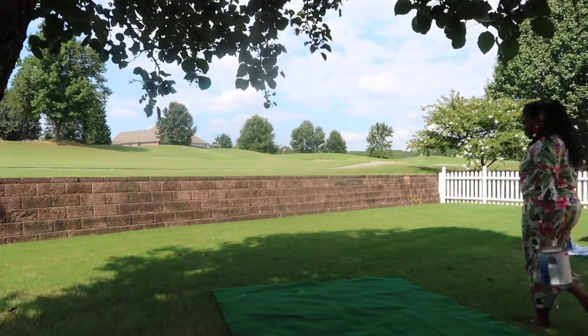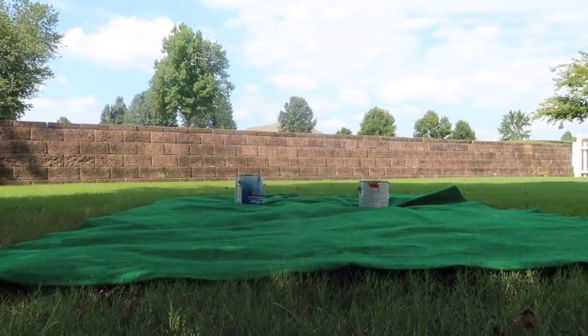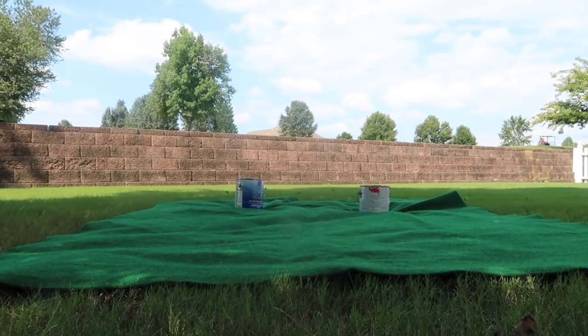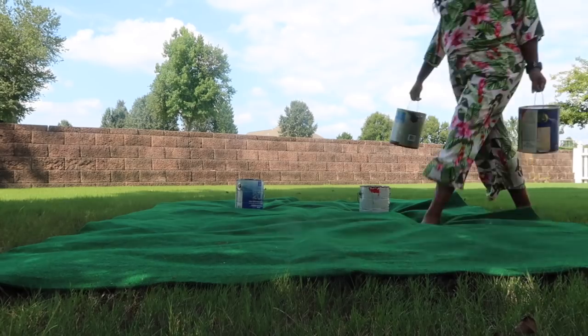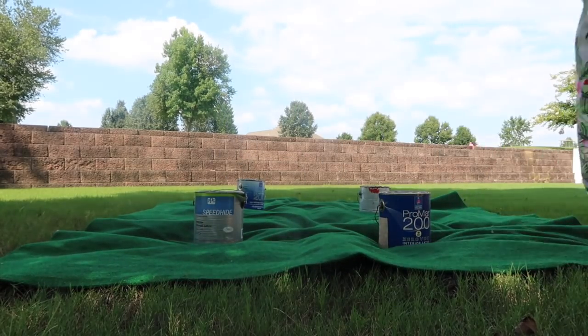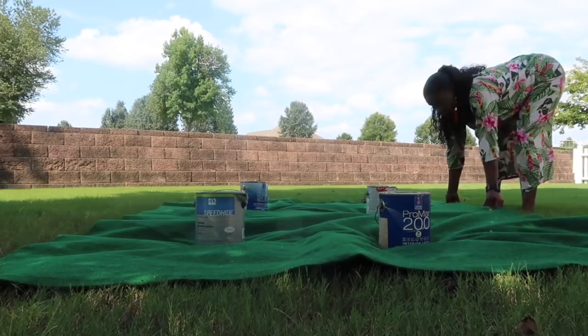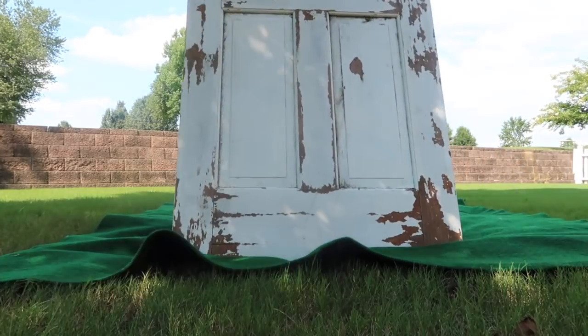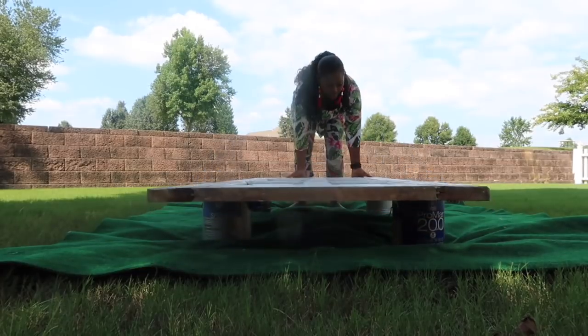So once I had that layer down, the next thing I wanted to do was create the table. And believe it or not, I created this table by using paint cans. You got that right. I just pulled 4 paint cans out of our garage, and I arranged them in a way that would hold the table steady. And for the top of the table, I used an old door.